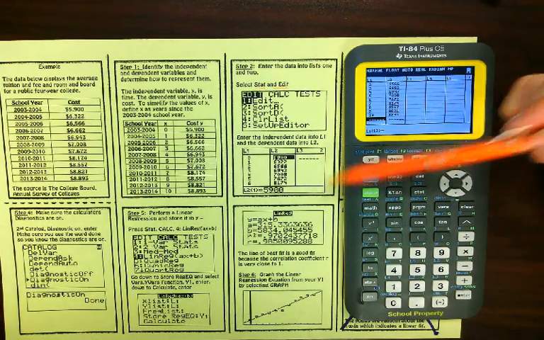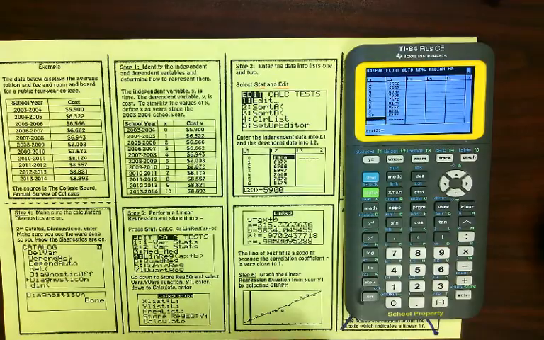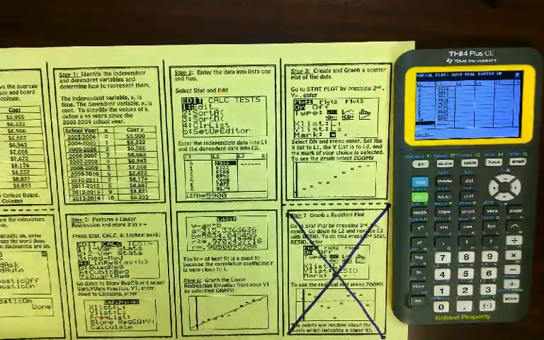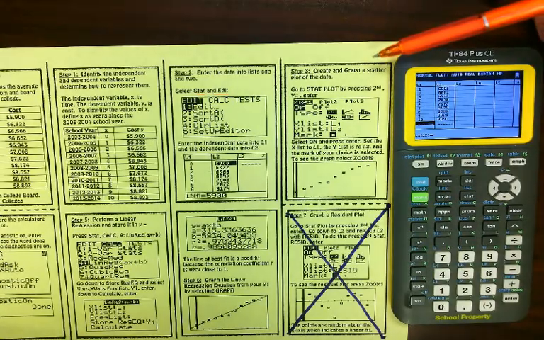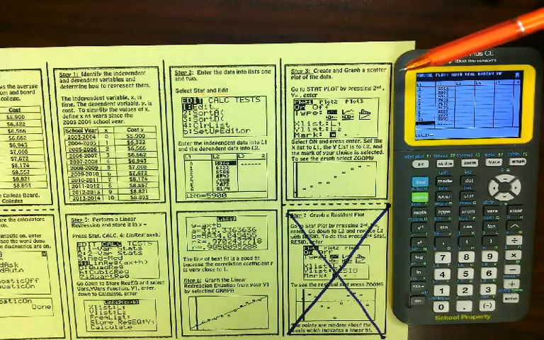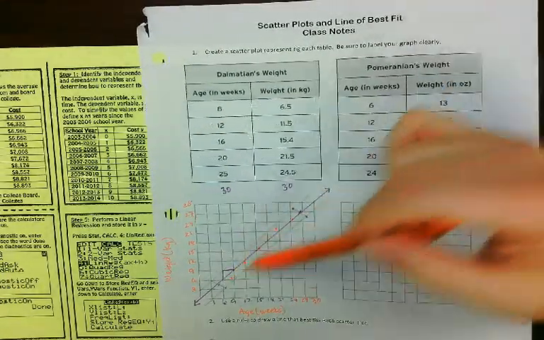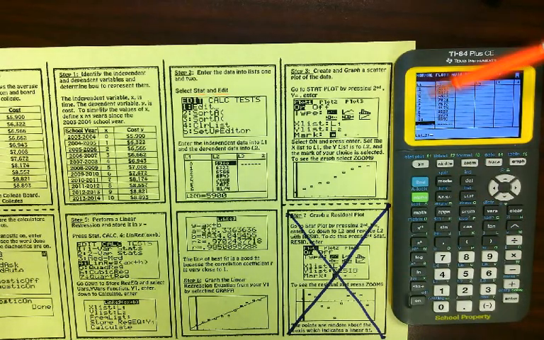Alright, now that we've done step 2, we've got all of our data in. We're going to slide over to the right, and we're looking at our step 3. Now, step 3 in the calculator is just like for the Dalmatian's weight and everything, we took all of these points and we did a scatter plot. Well, the calculator can make the scatter plot for us, and so we're going to go in and turn that on.